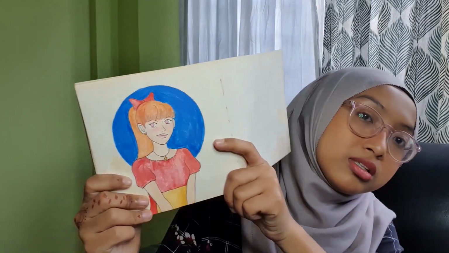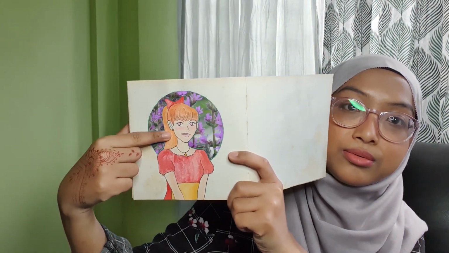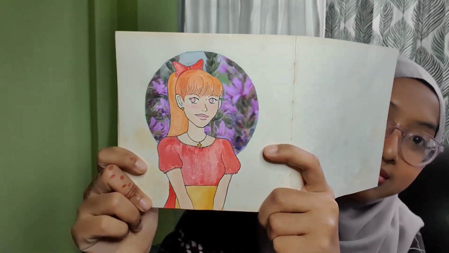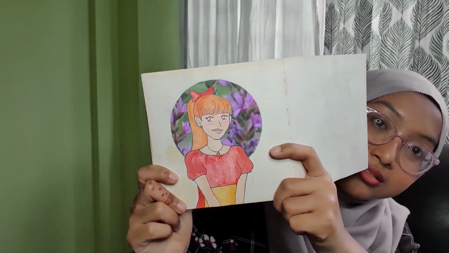Because in this whole thing we don't have any color blue except for this background, that's what makes it easier to do. So now I'm gonna add the effect right now. Does it work, the magic?